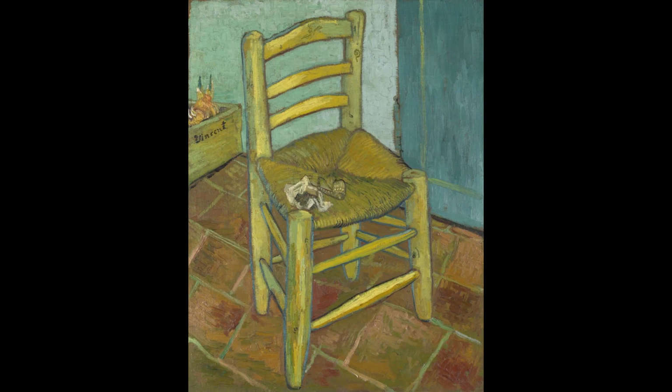This painting shows a woven rush chair on a tiled floor. The feel is rustic and bucolic, not just in the simplicity of the empty chair but also in the texture of the paint itself.